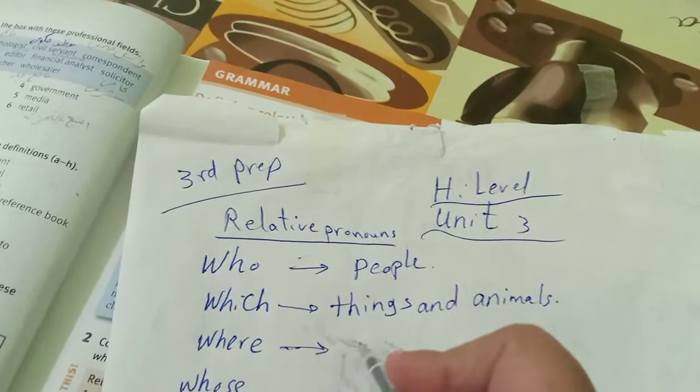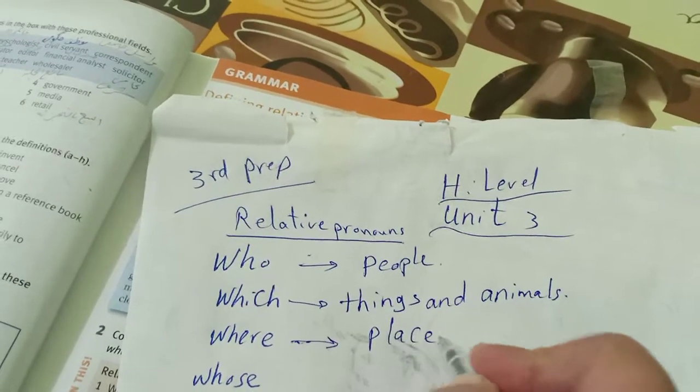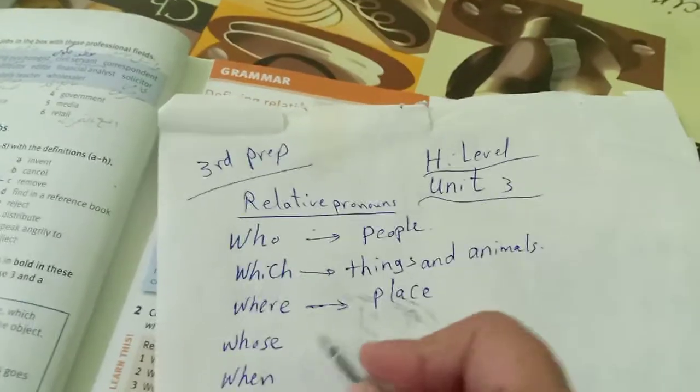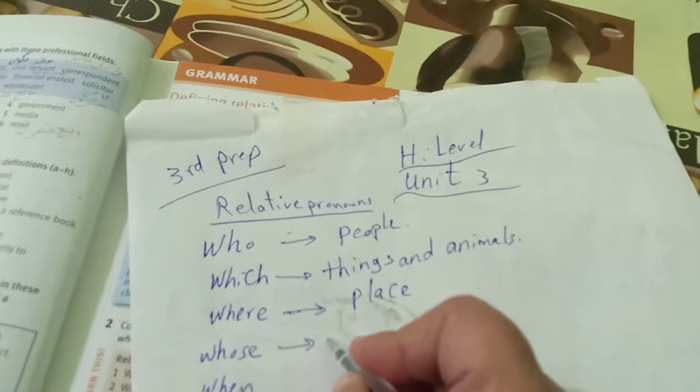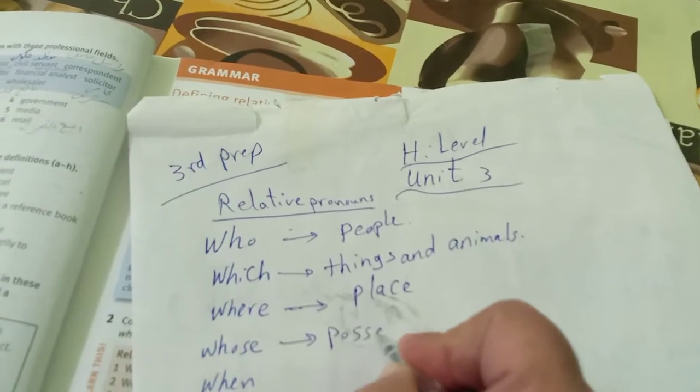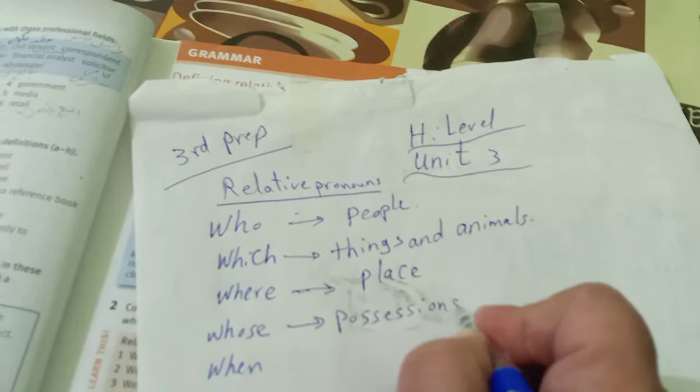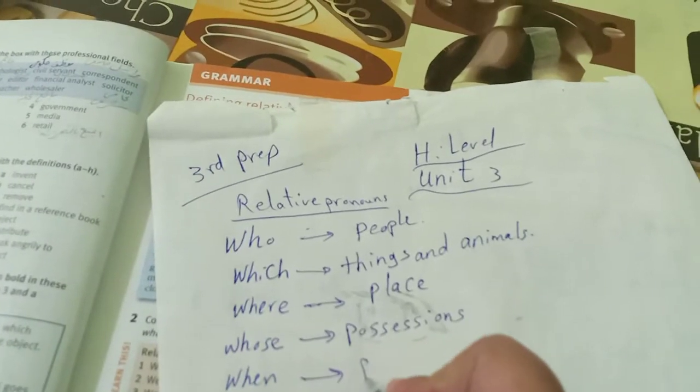Where for place. Whose for possessions. And when for time.